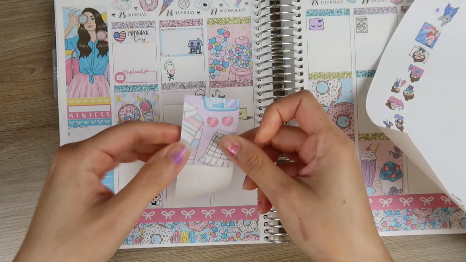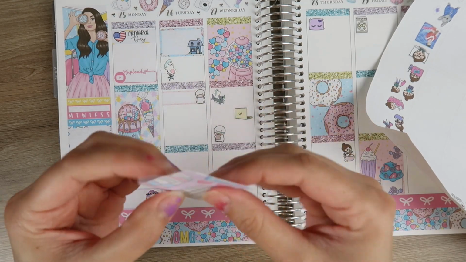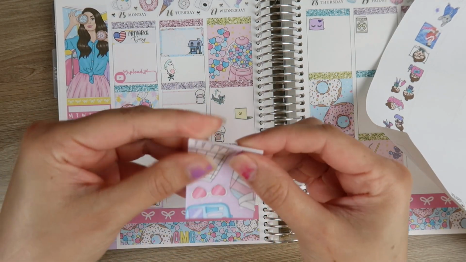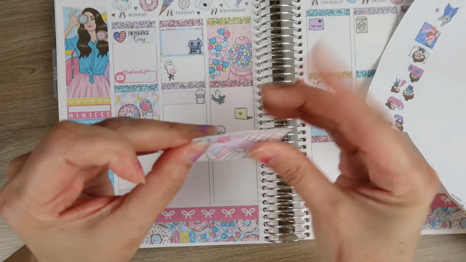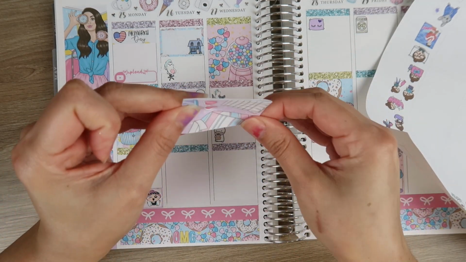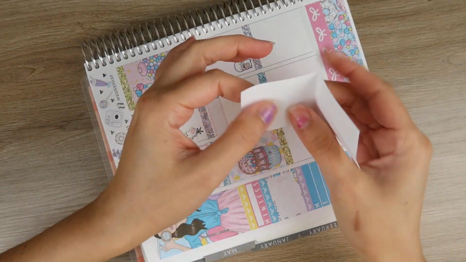Okay, there we go. So now I have the full box on there, and then you are just going to fold it in half. So make sure that basically the two edges line up. I got that folded, and then you're literally just going to stick it down.